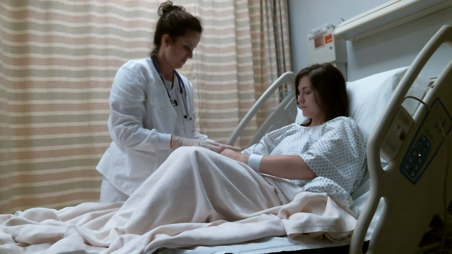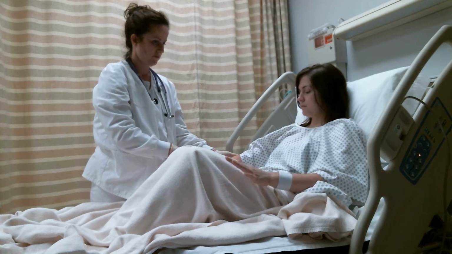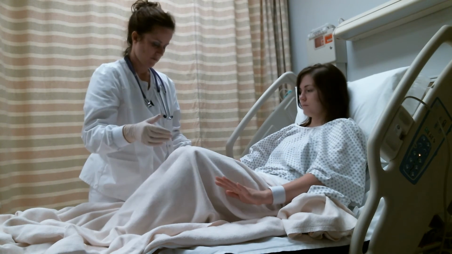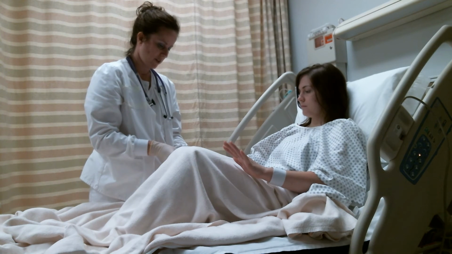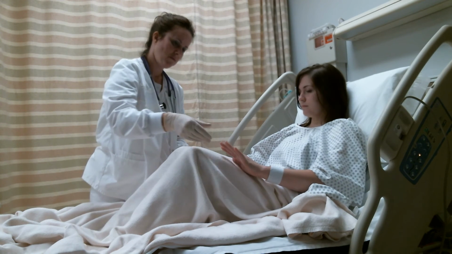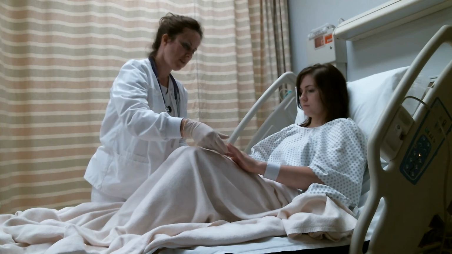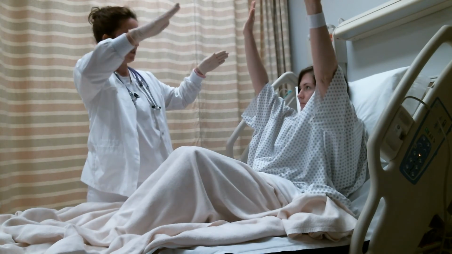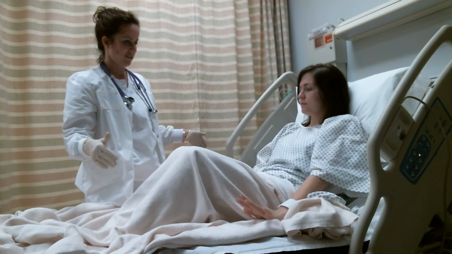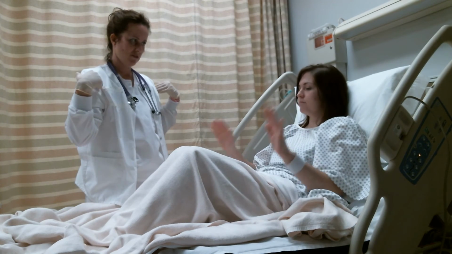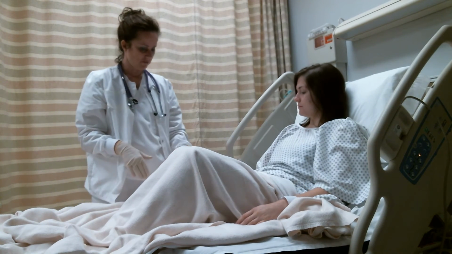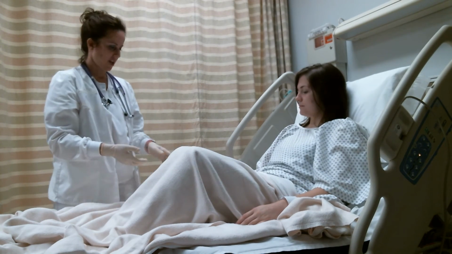Okay. The nurse will also use this time to assess the patient's capillary refill on each hand. We gotta do your range of motion too. Can you lift your arms? Okay, and out to the side. Okay, so no pain. No. Okay, so that's good.